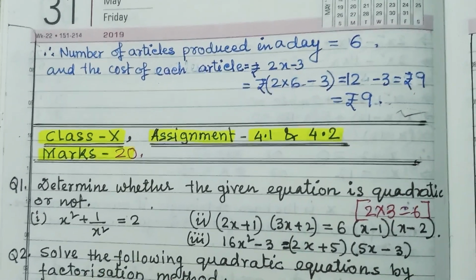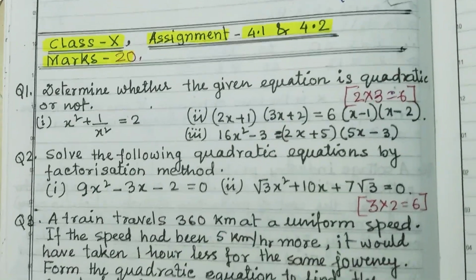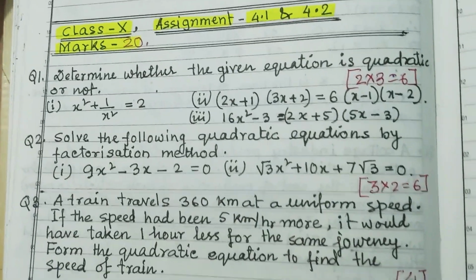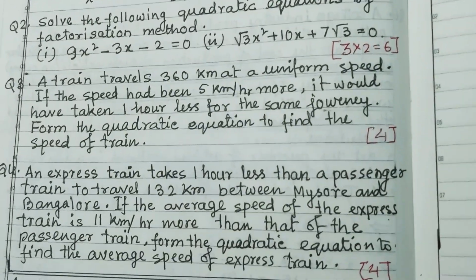Now I have given an assignment of 20 marks. The same type of questions I have given here with answers. You must solve it.